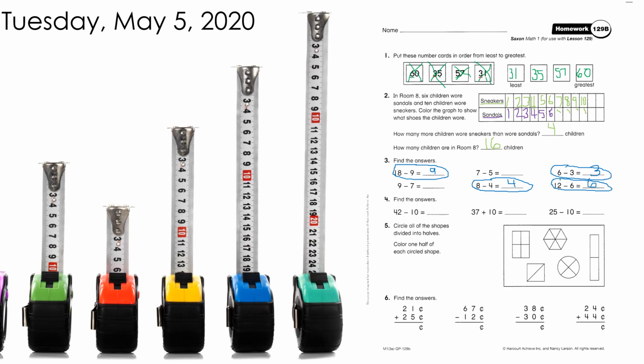If you notice, the answer and the part that we're subtracting is the same. So what I mean is the 9 here matches the 9 in the equation.